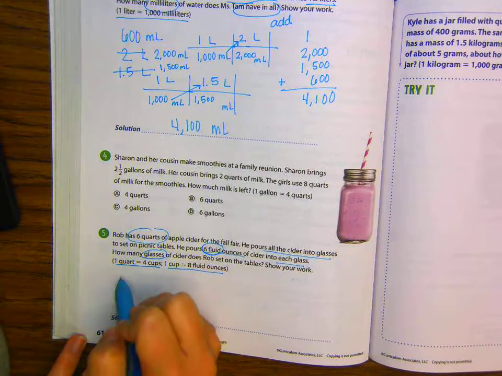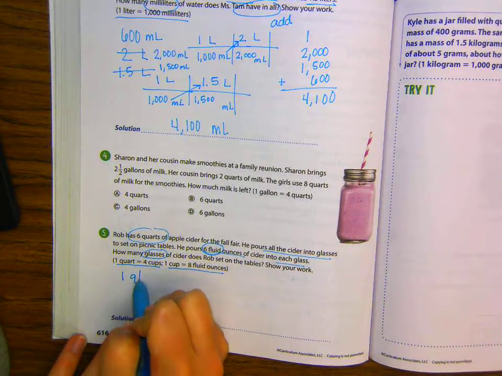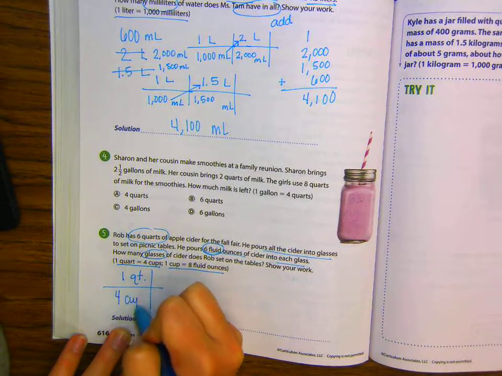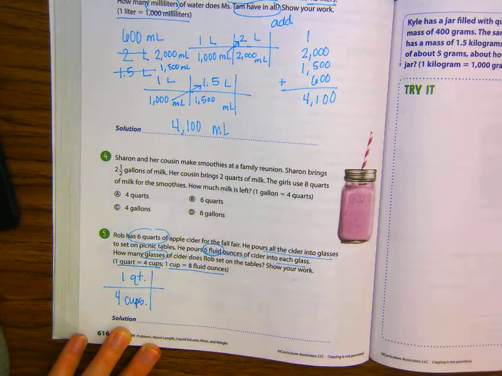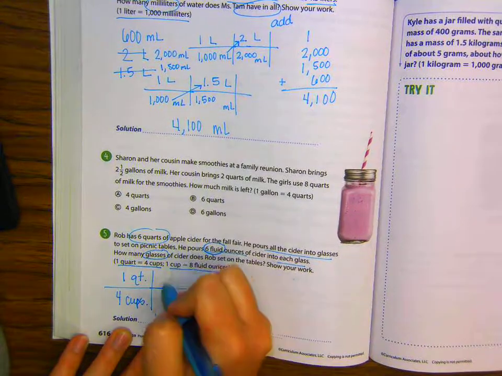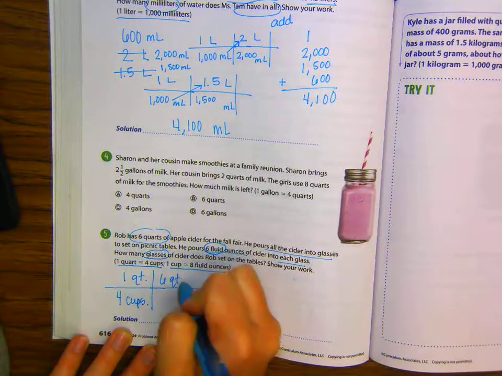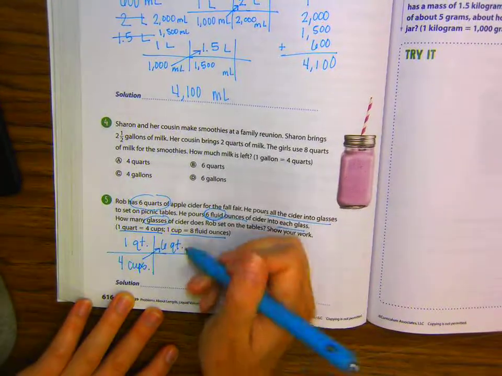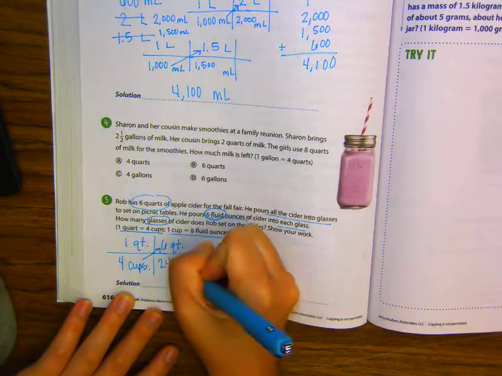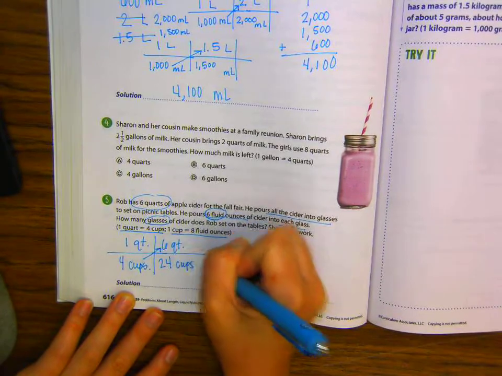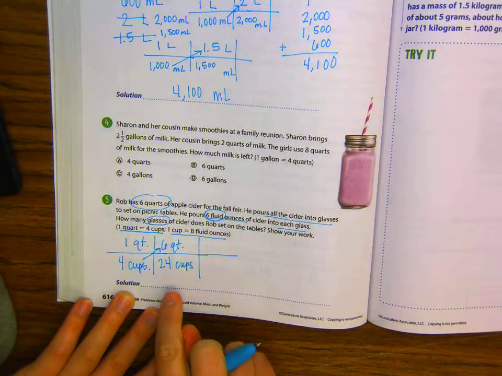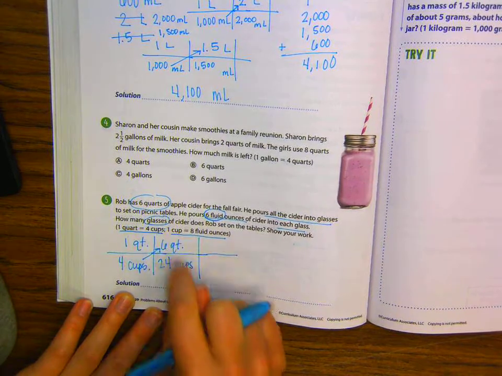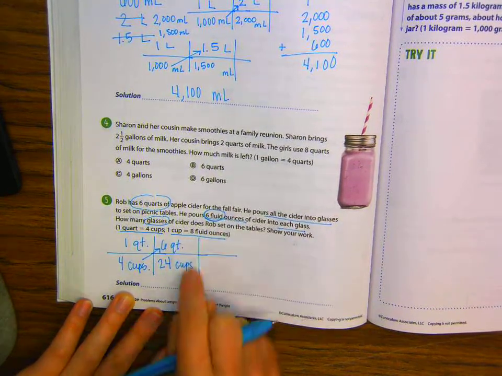Okay, so I need to figure out how many ounces 6 quarts is. If I know 1 quart is equivalent to 4 cups, how many cups is 6 quarts? Okay, I'm going to multiply diagonally. 4 times 6 is 24, so that's 24 cups. Okay, I'm not done though. I need to figure out how many ounces are in a cup now.